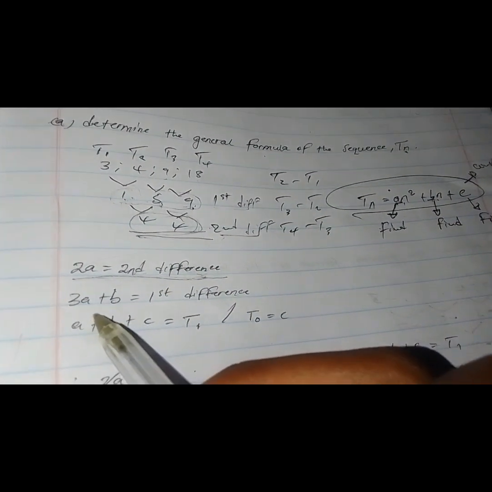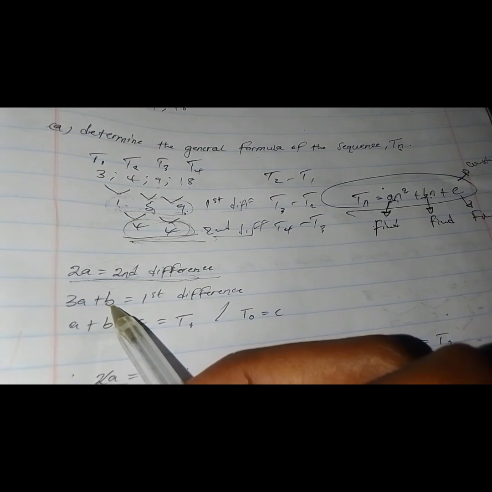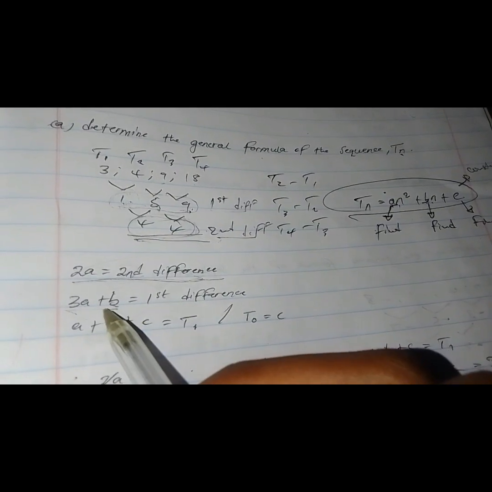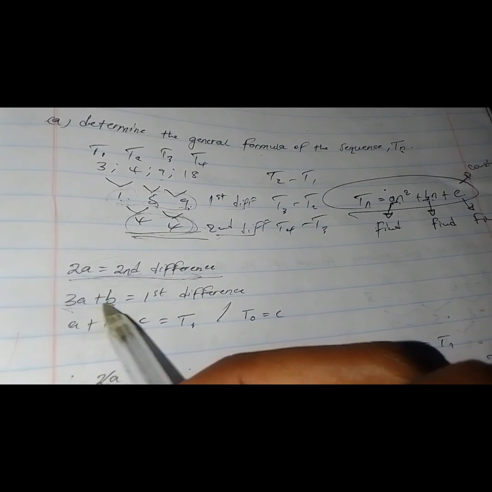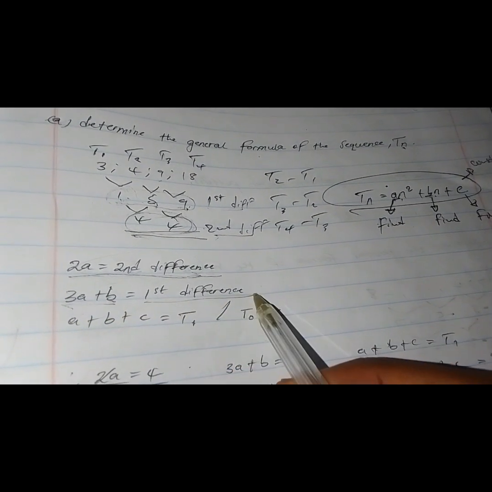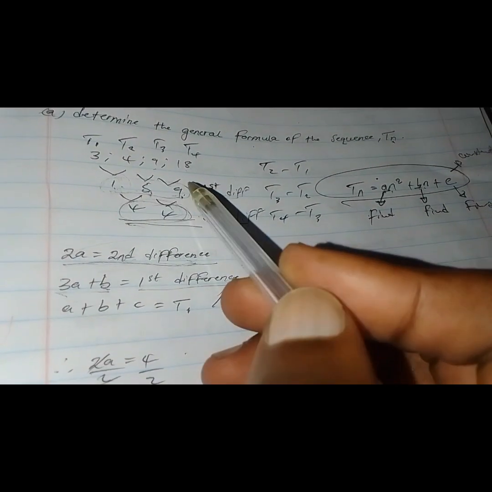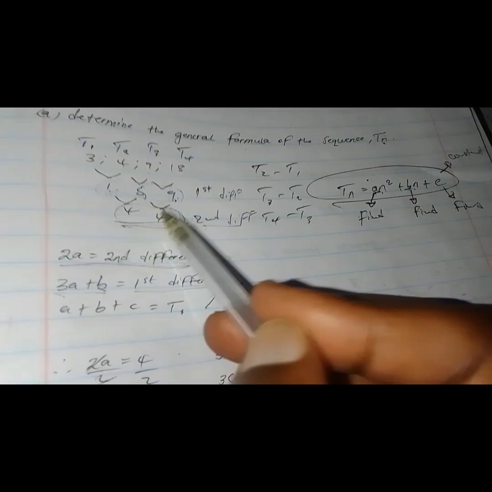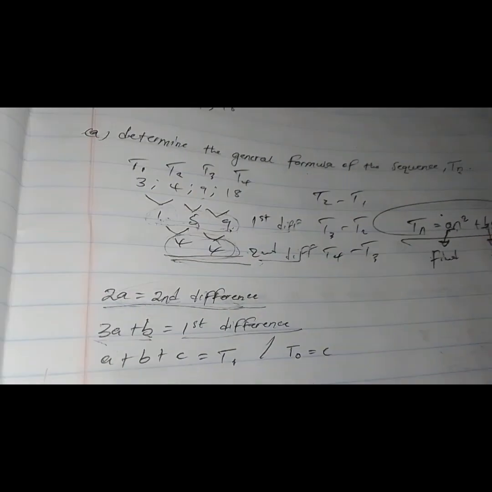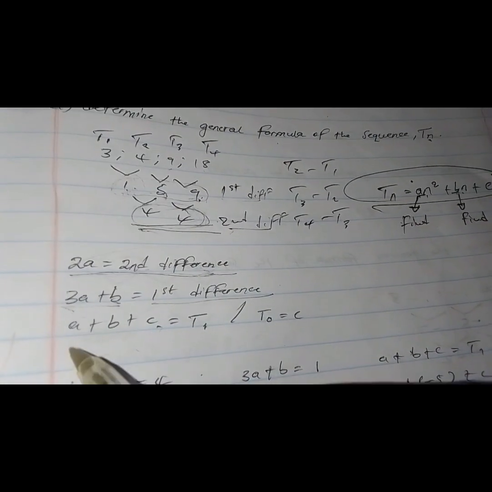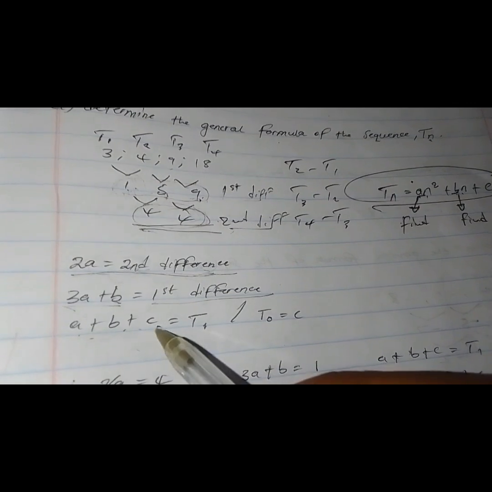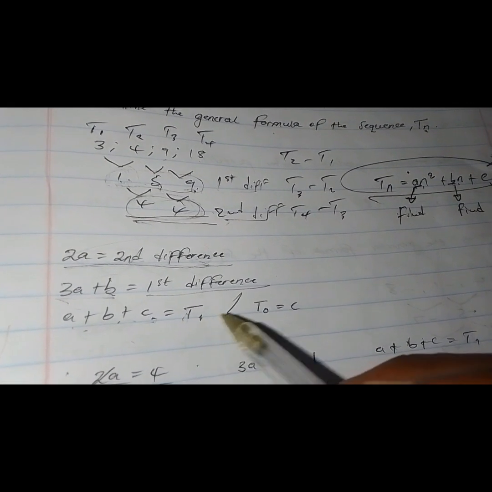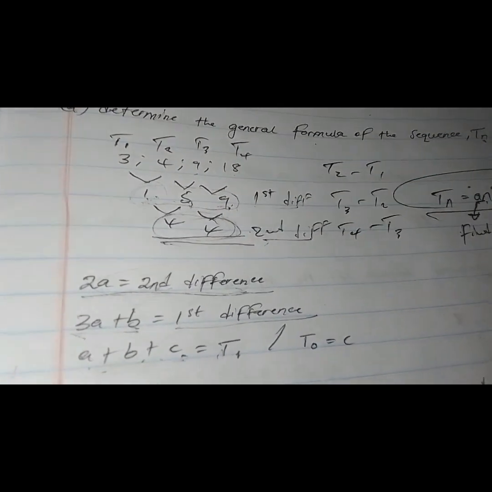In order to find your b, you have to use 3a plus b is equal to your first difference. And don't forget, guys, we have our first difference and our second difference, right? So in order to find your constant, you have to say a plus b plus c is equal to the first term. You feel me?